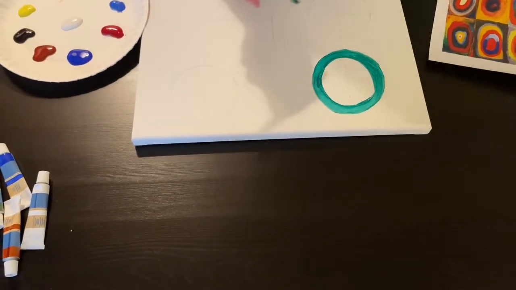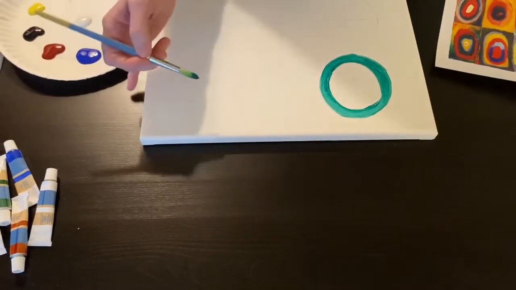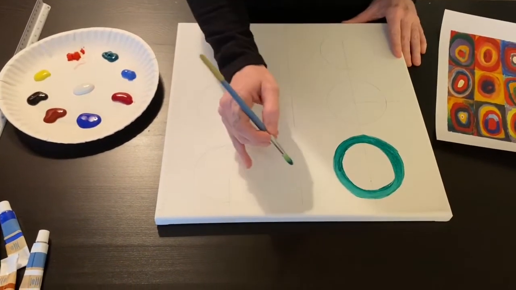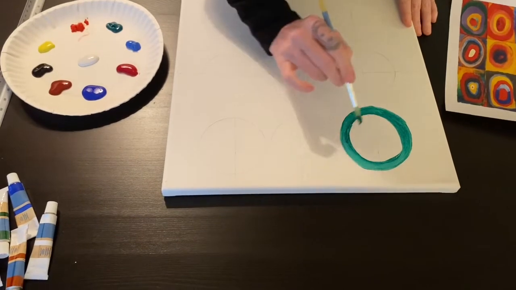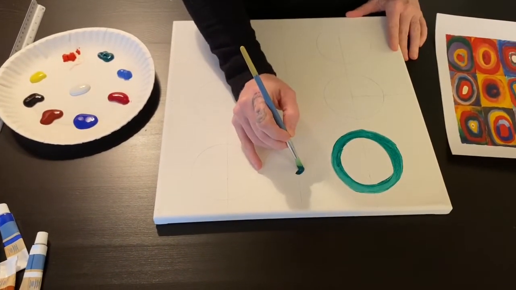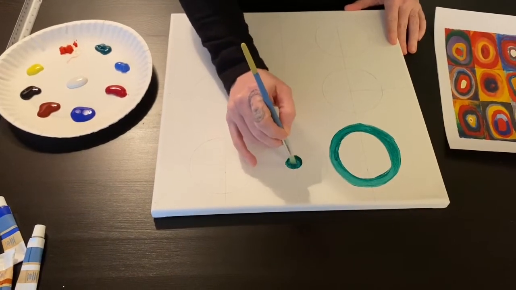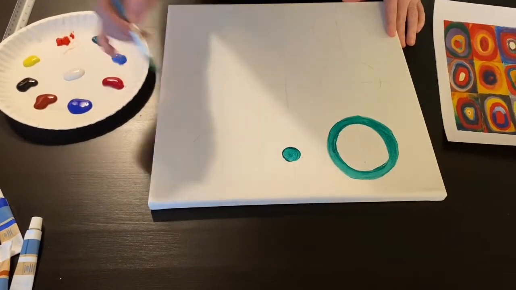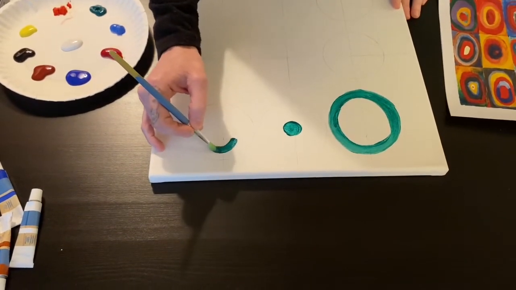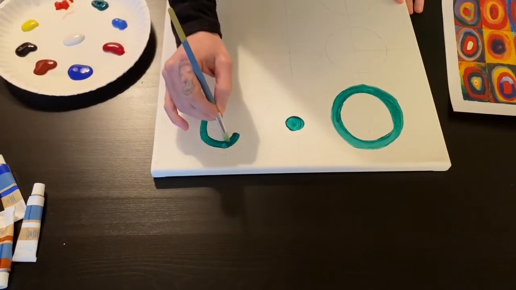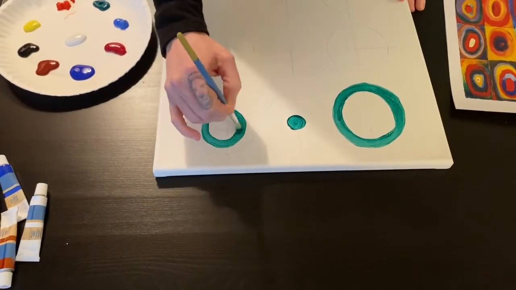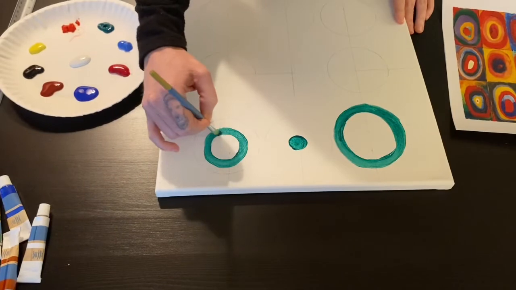So I'm going to just go ahead and make some circles all around, but not necessarily on top of each other. So here we have an outside circle in green, and then I'm going to maybe do a smaller circle next to it on the inside here. And then since I'm working with my green, maybe I'll go over here and do one of the middle circles in green. And this way I'm not mixing all my colors up.